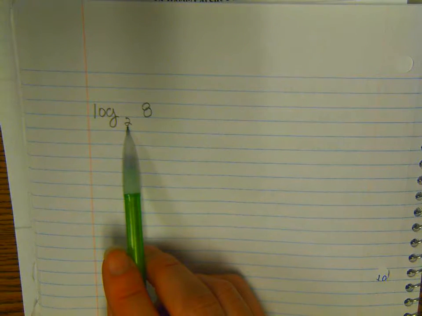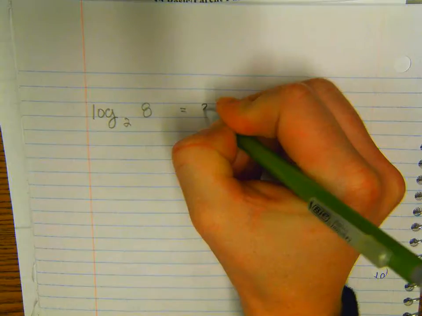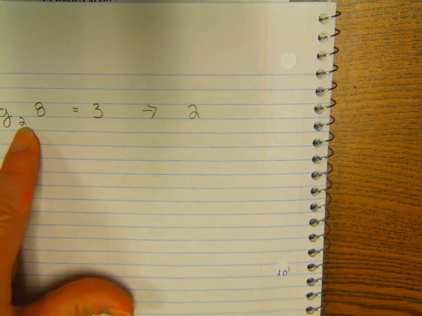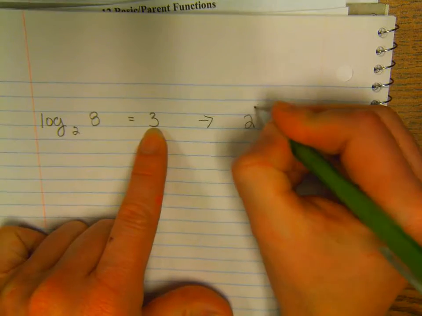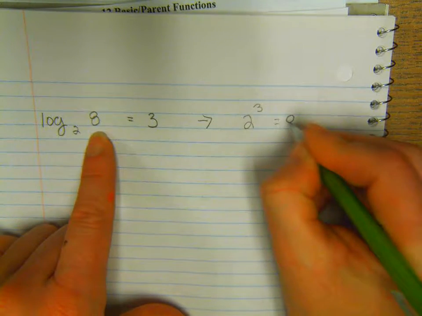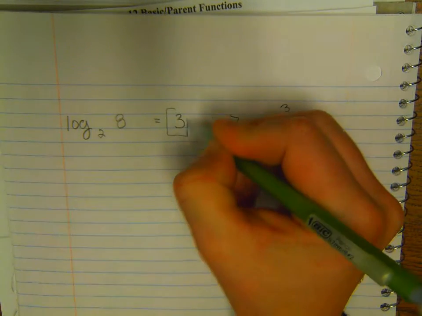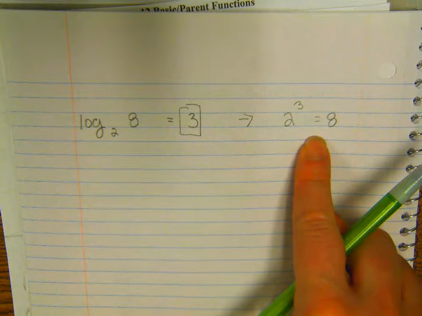I'm trying to figure out what power of 2 gives me an 8. If you want to check, this is its log form, write it in exponential form. In exponential form, this is the base, and the other side of the equal sign is the power equals 8. This was the solution we were looking for. You should be able to do both.